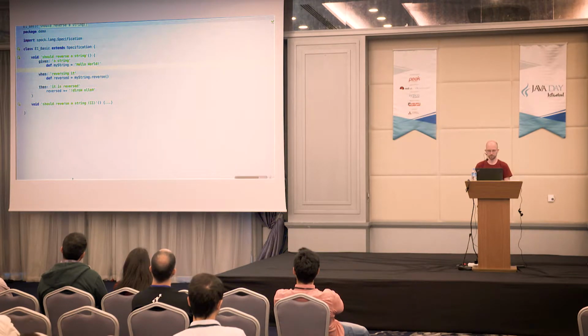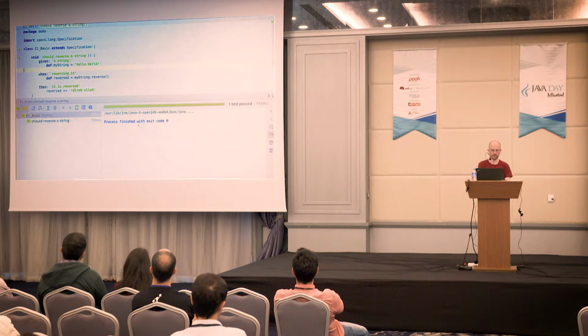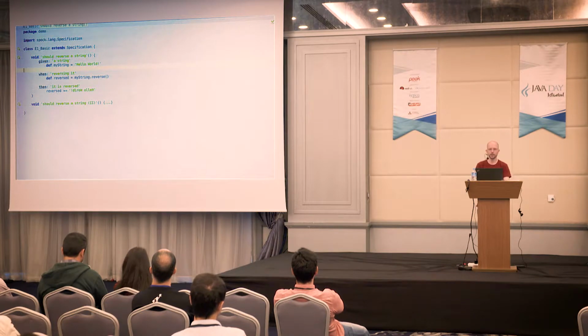Compiling. Okay, green. It passed. And another thing that you can see is that you can write here a small text explaining what you are trying to do. This example is pretty simple, but when you have a more complicated test, writing just a few words explaining things helps you to read the test.